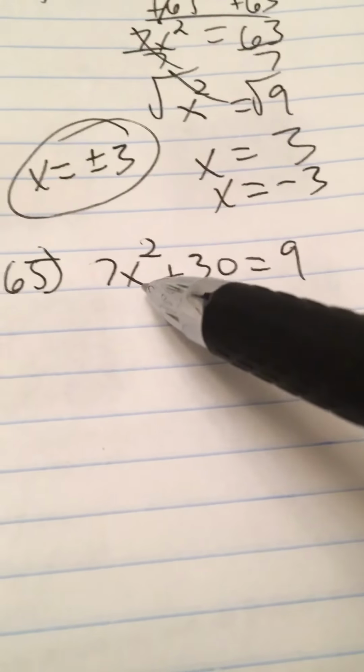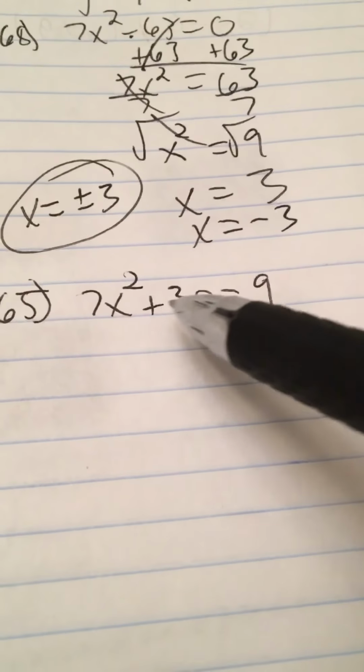5 of the homework. You may have got stuck on that, I don't know, but this will help you either way. This one is also a 7x squared question, but looks like this, okay? So not exactly the same thing. Just like before, you got to get the variable isolated by itself. How do I do that?